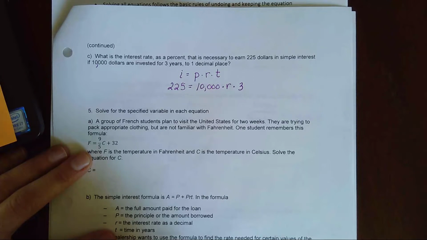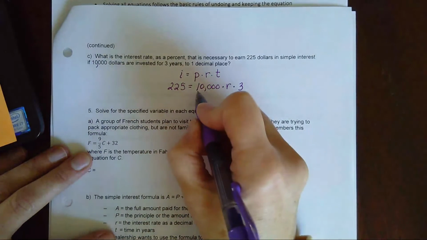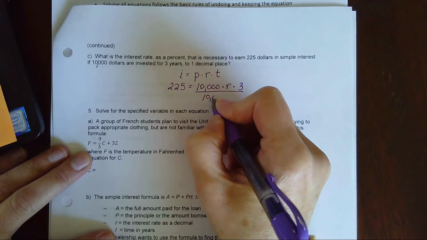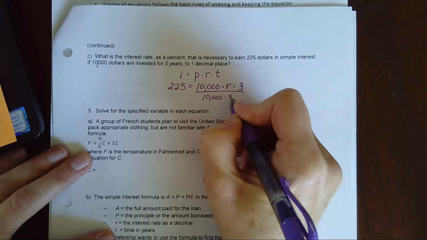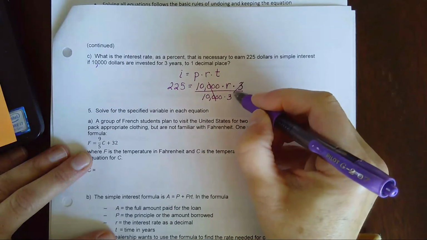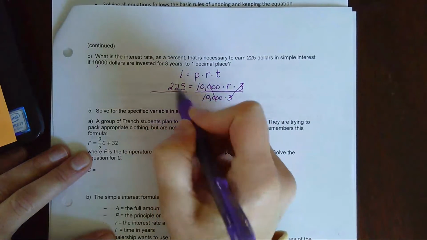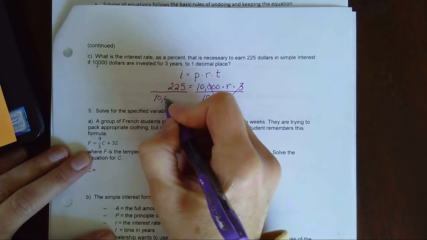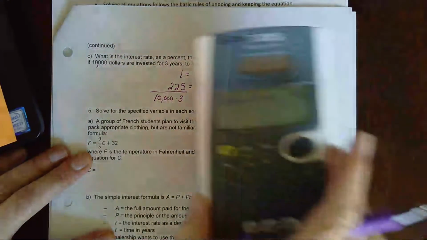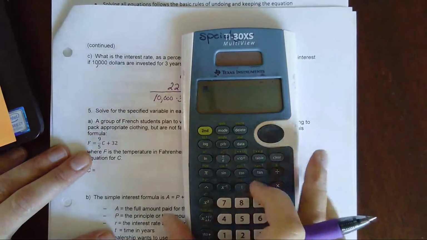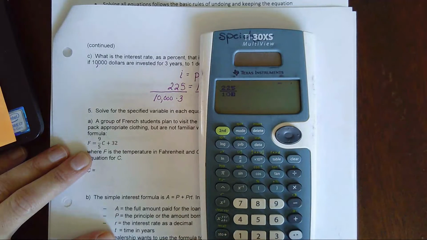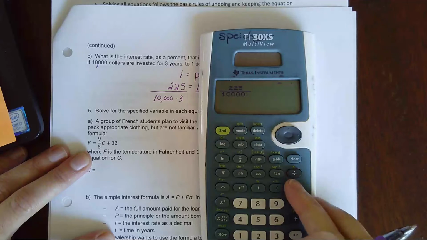All right. So to get R by itself, I'm going to divide by 10,000 times 3. Do you see how everything's being multiplied? To undo multiplication, we divide. So let's pop this fraction in. Now remember, the calculator is going to give me the decimal form.